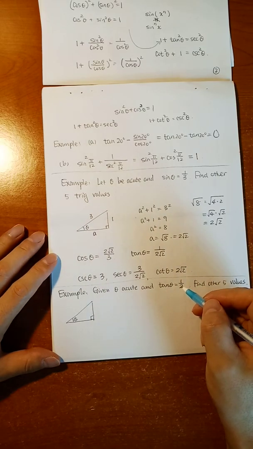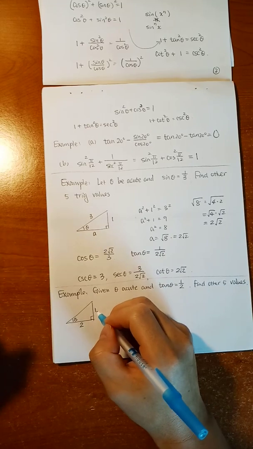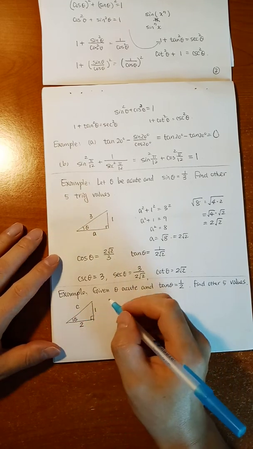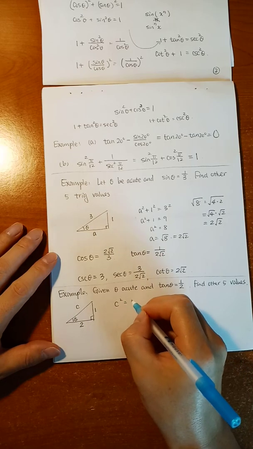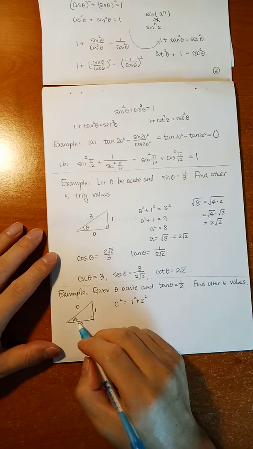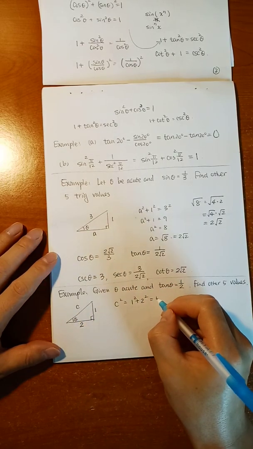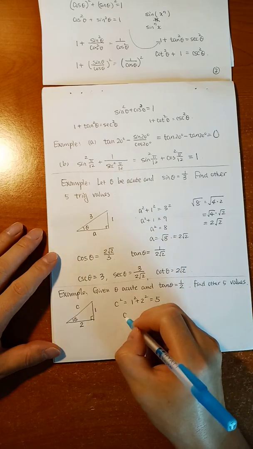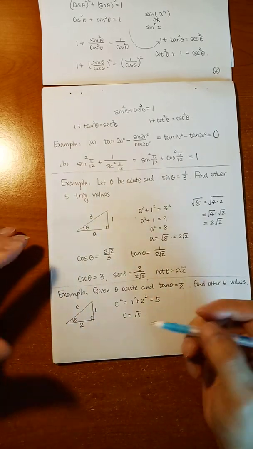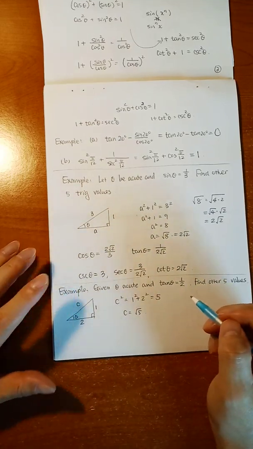Tangent is opposite over adjacent. So opposite side is 1, adjacent side is 2. Then hypotenuse, you are missing the hypotenuse. Hypotenuse squared is the sum of squares of the legs. 1 squared plus 2 squared is equal to c squared. 1 squared is 1, 2 squared is 4. The sum is 5. So c is square root of 5. We're talking about geometry. In geometry, all the quantities are positive. So you only need the positive square root.